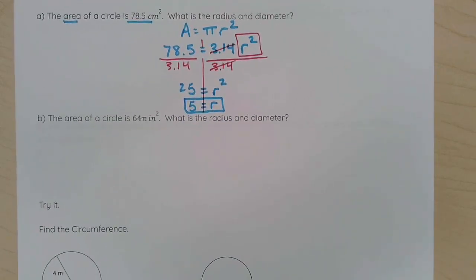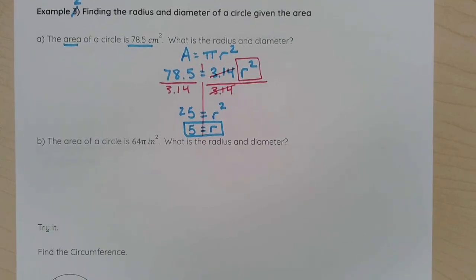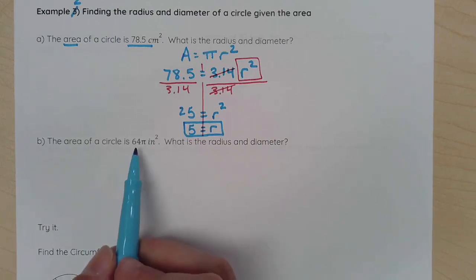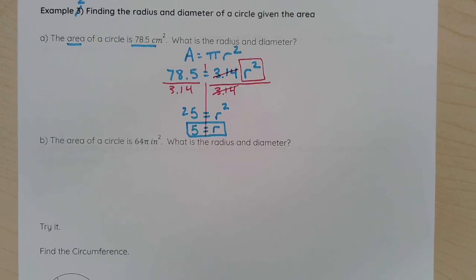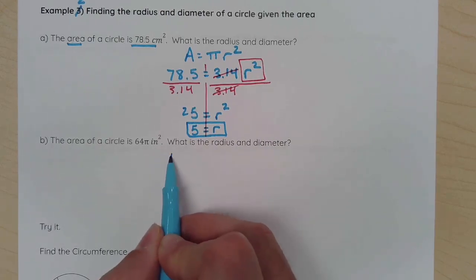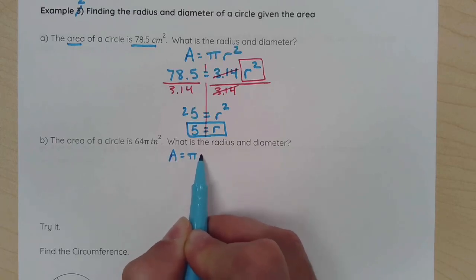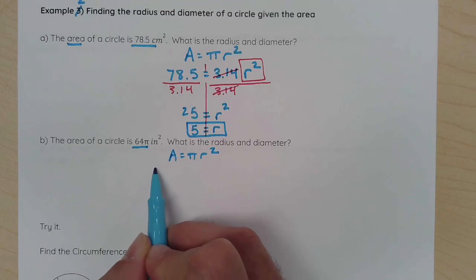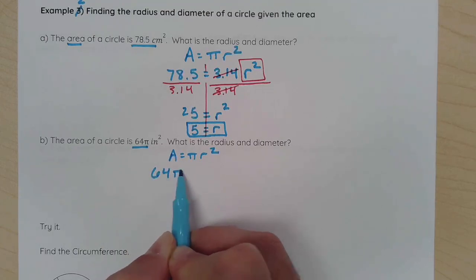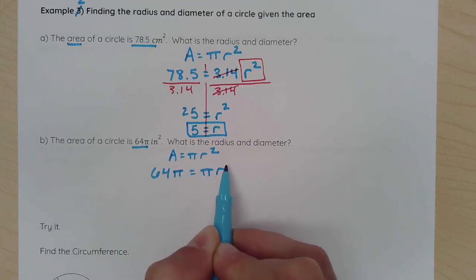B, the area of a circle is 64 pi inches squared. Okay, they gave me exact form. That's okay. I could change it to approximate if I wanted to. I'm going to see what happens if I leave it in that form. Area equals pi r squared. In place of area, I'm going to put 64 pi. 64 pi equals pi r squared.